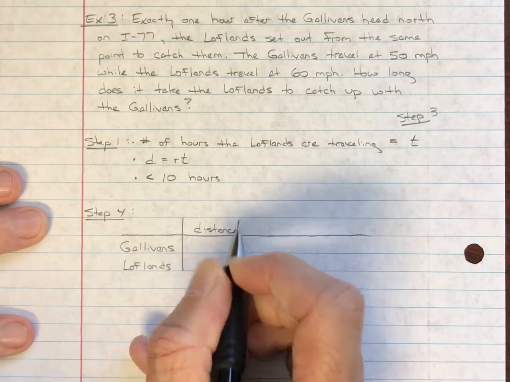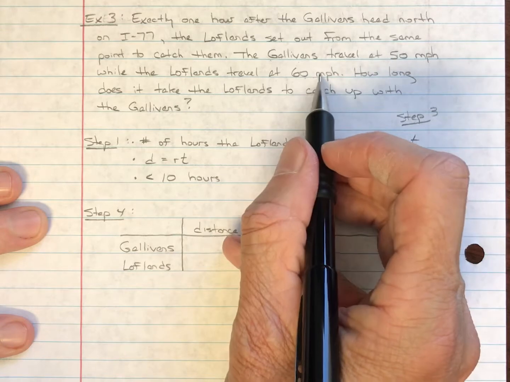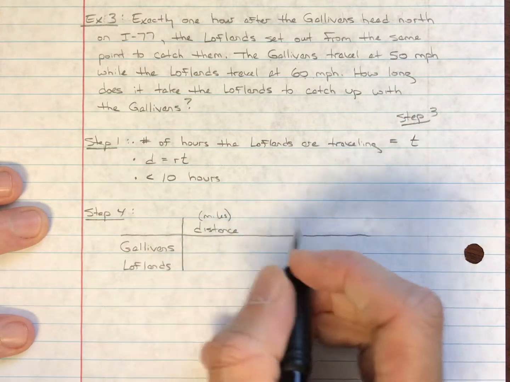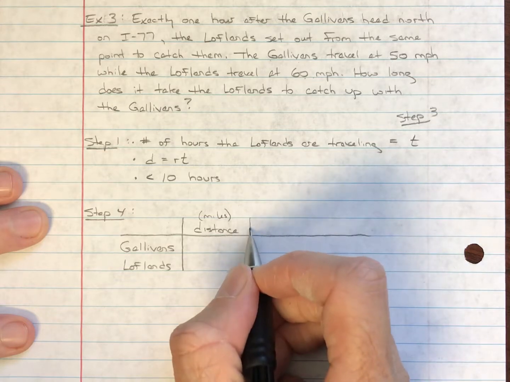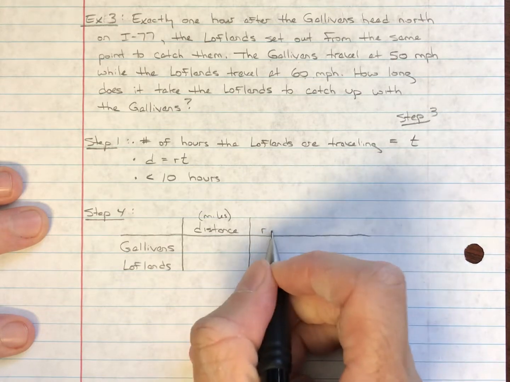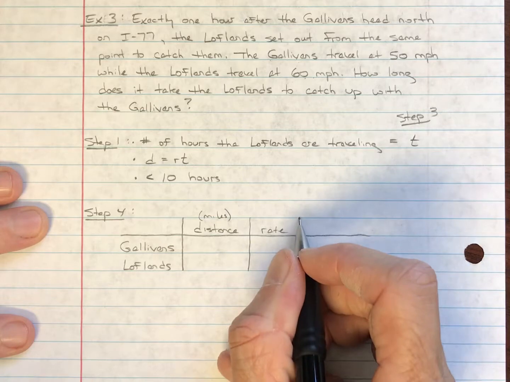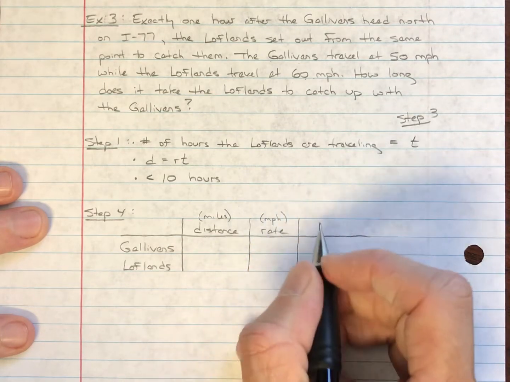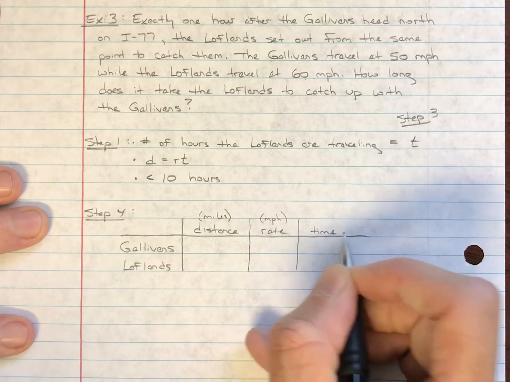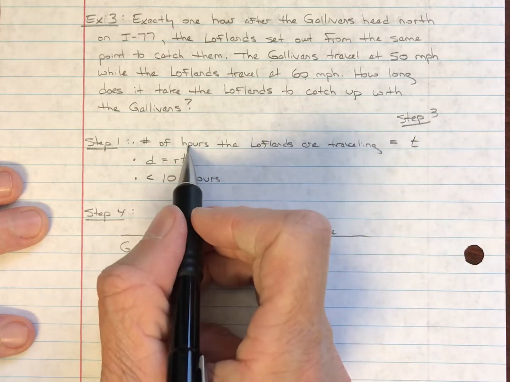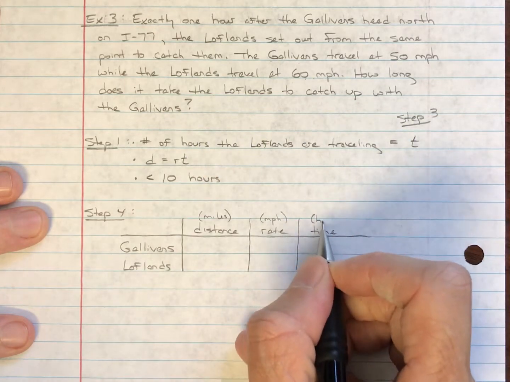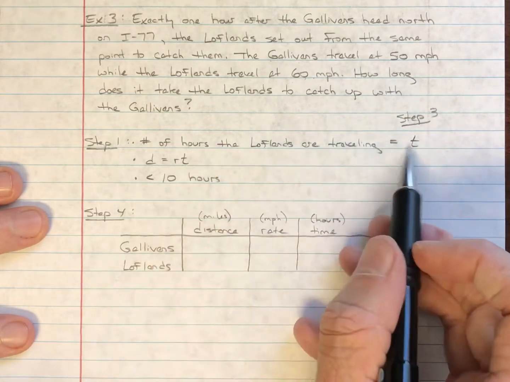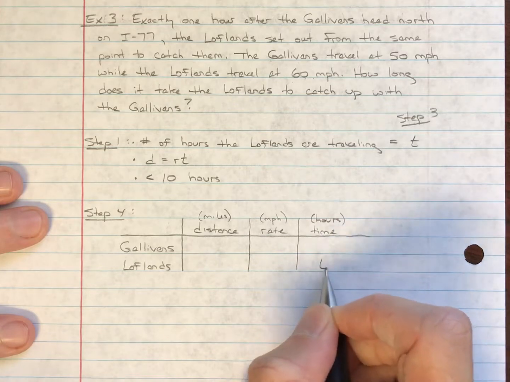Distance. And what's our distance? We're talking about 60 miles per hour, so, like all my problems, this is miles and hours. Distance equals rate times time. Our rate is in miles per hour, and our time, which we're looking for here, is in hours. The number of hours the Laughlins are traveling is T.